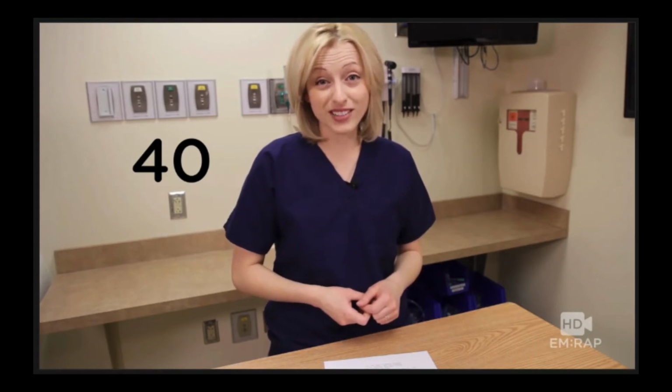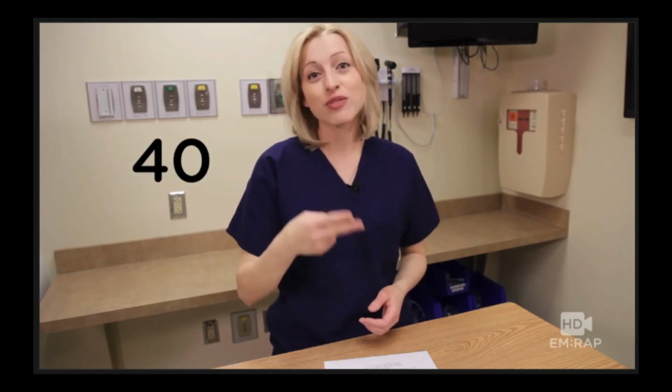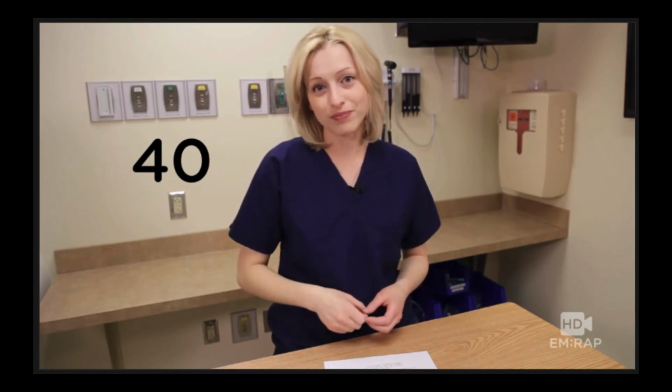You're only going to remember one number. I want you to remember 40. 40, that's the intraocular pressure when you need to cut and release the compartment syndrome. Let's go through the steps of the procedure.